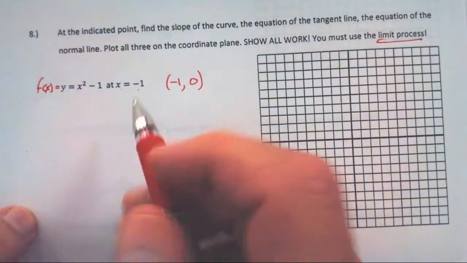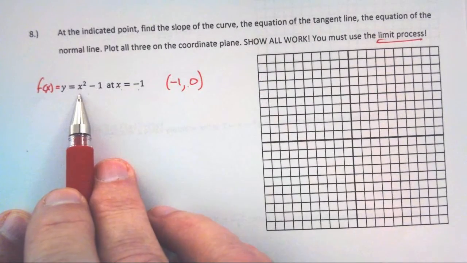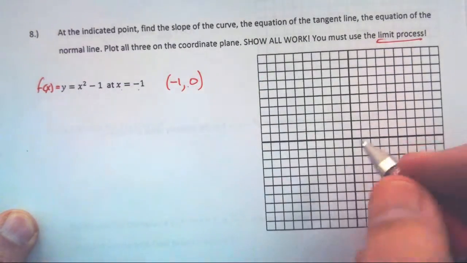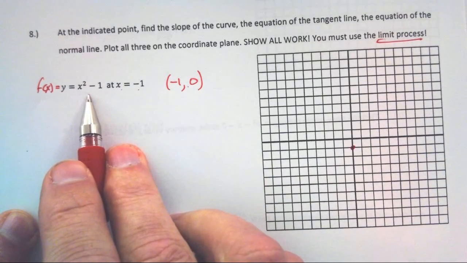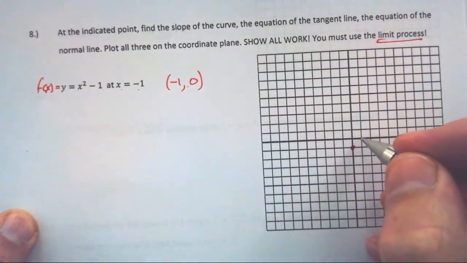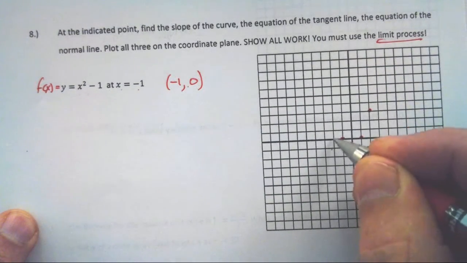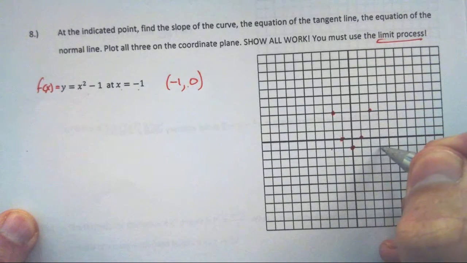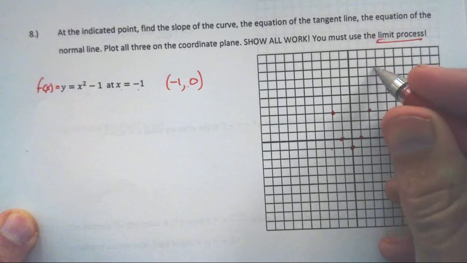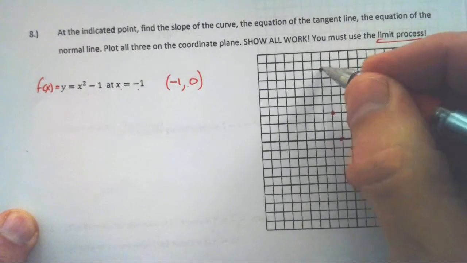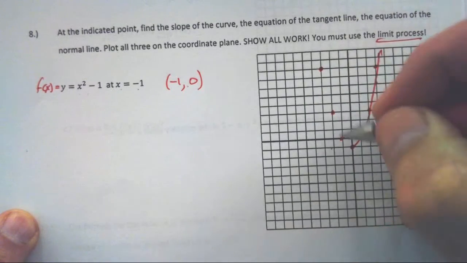All right. So I need to get a slope if I'm going to get a tangent line. I got to graph this anyway, so maybe I'll go ahead and graph this. Put in 0, get -1. That is the vertex, just down 1, and then it's a regular old parabola: over 1, up 1, over 2, up 4, over 3, up 9. My graph wants to look like this.